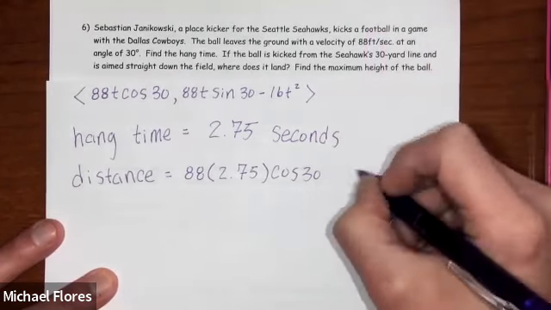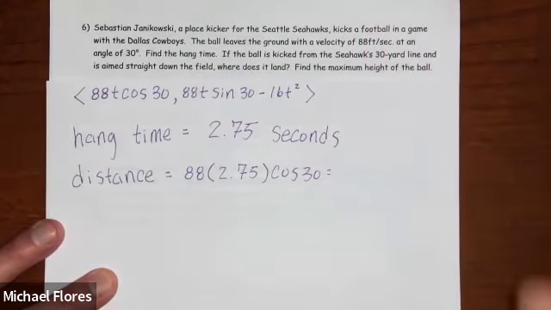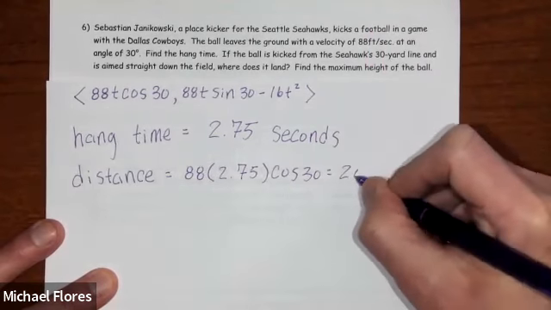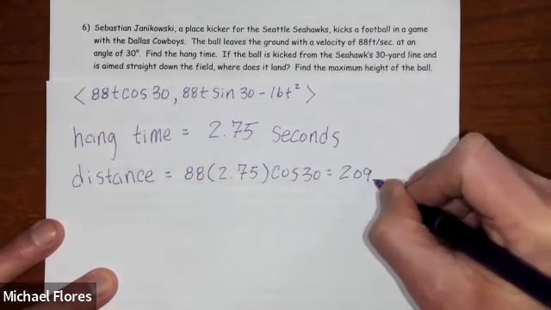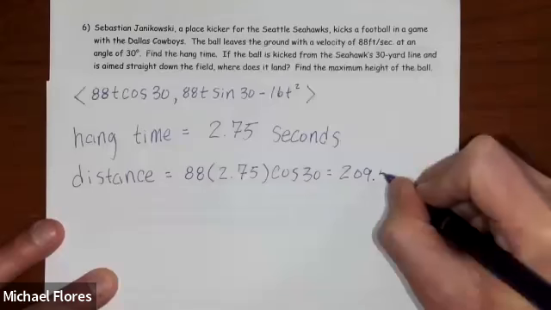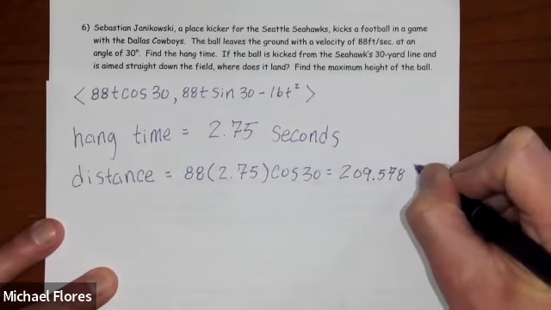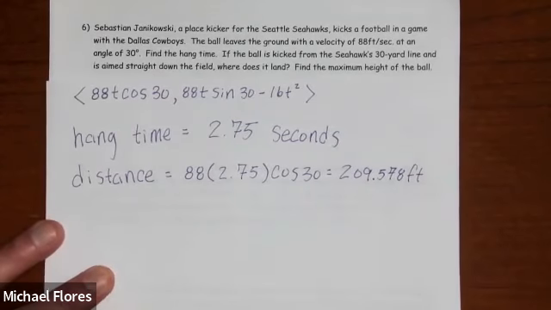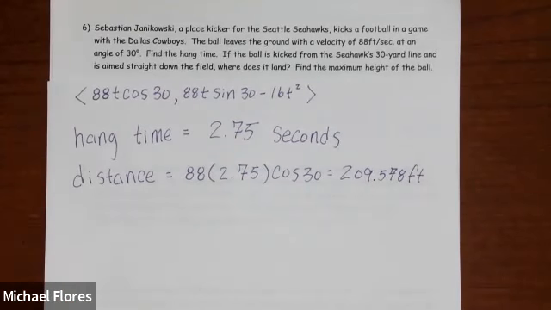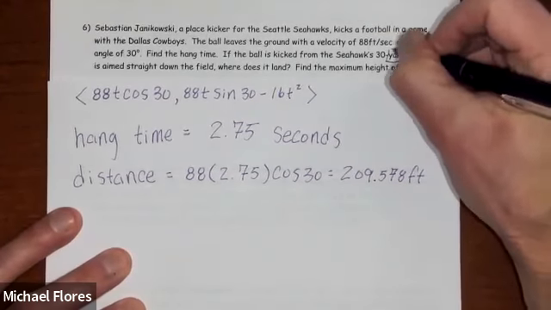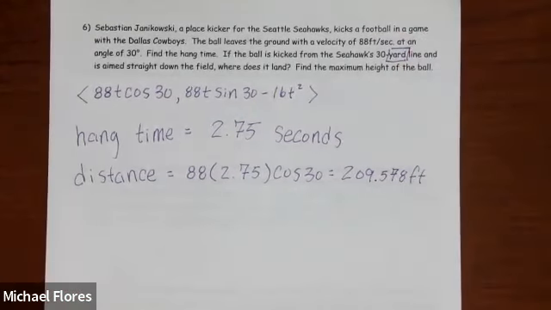Looks like it's going to land at a distance of 209.578 feet.